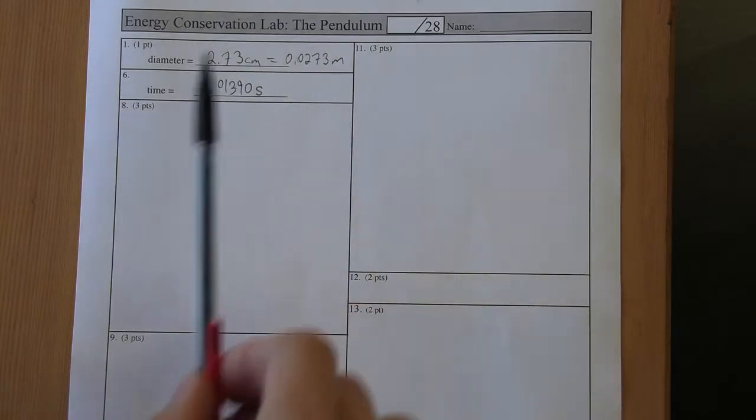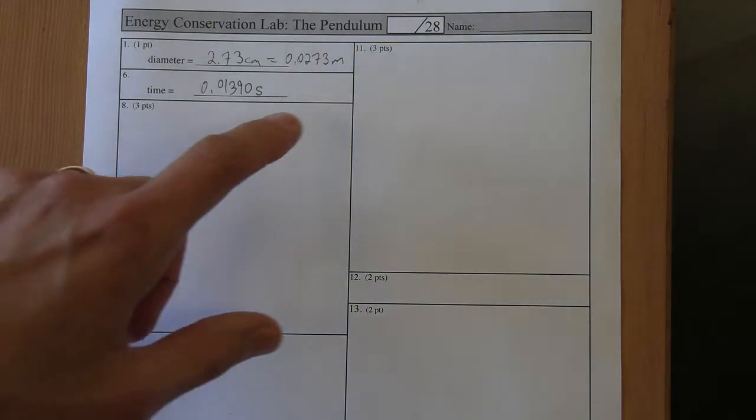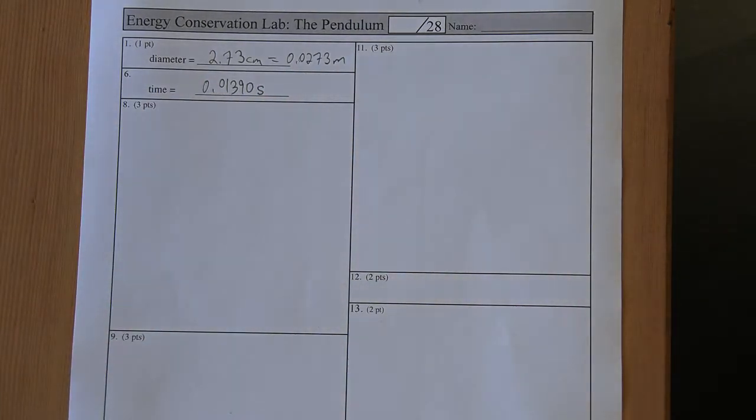Here's my data. Again, you're going to have your own that you find in the Google Stream in a sheet that I'm going to include. Everyone's going to have their own diameter and their own time.